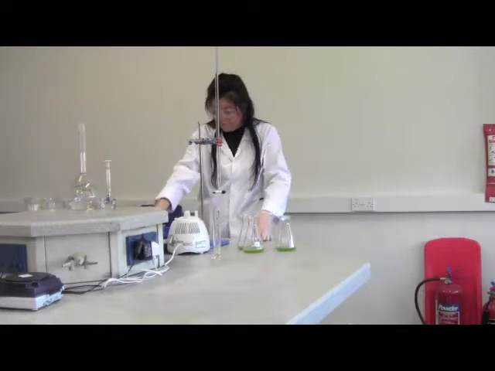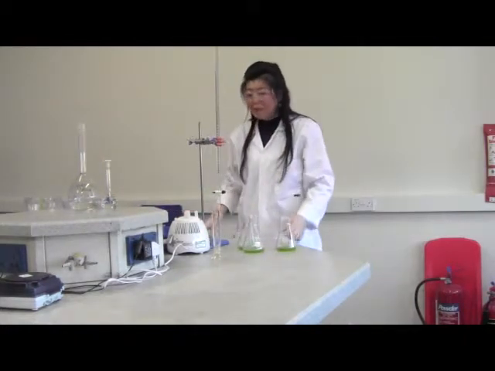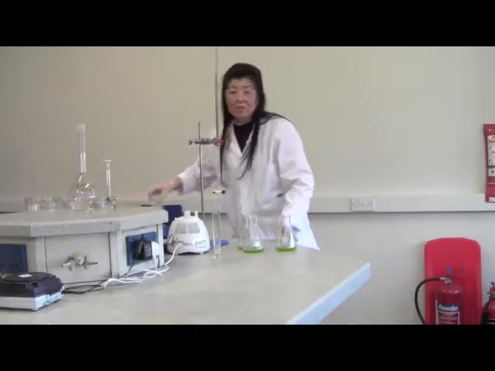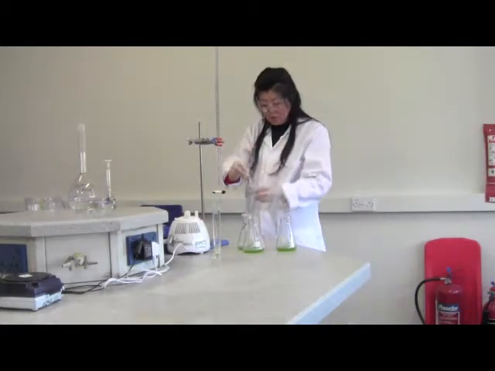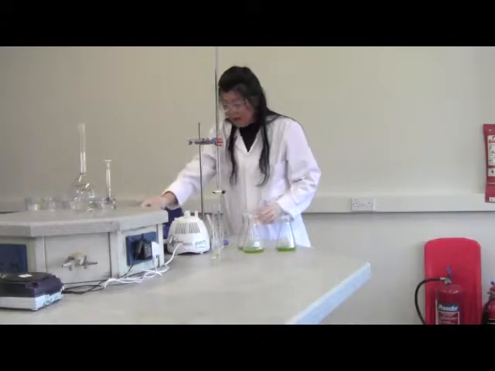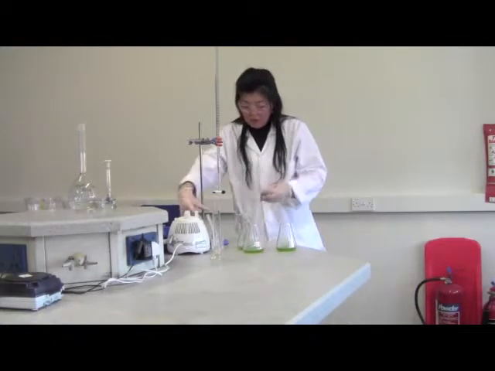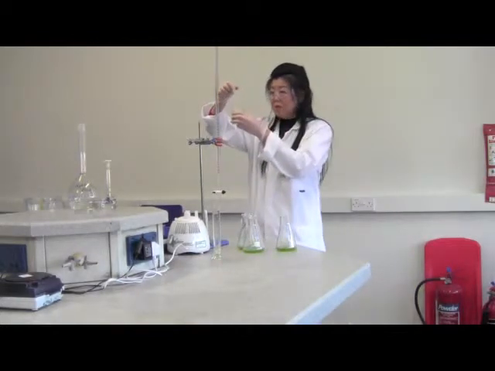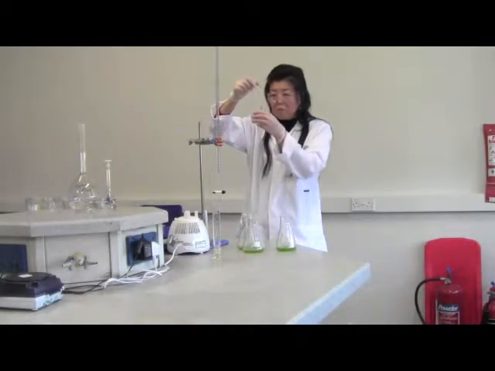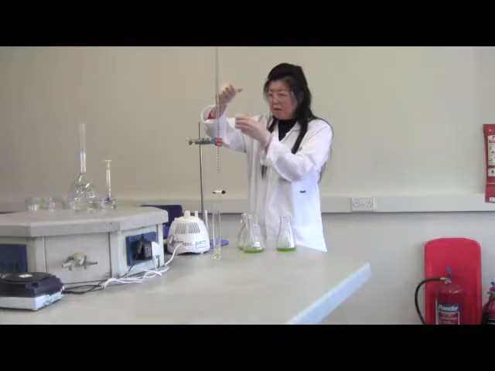And the last bit, we need starch as indicator. This is a starch solution. We need to add 1 milliliter to each sample. So this is the pipette with volume mark in there.